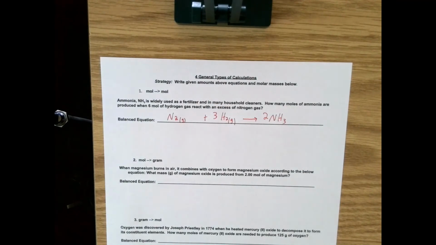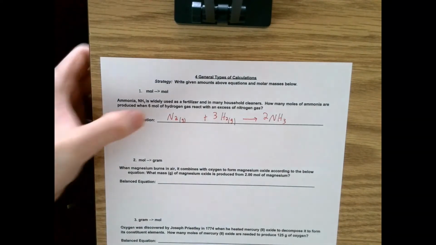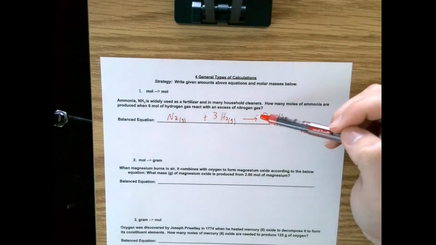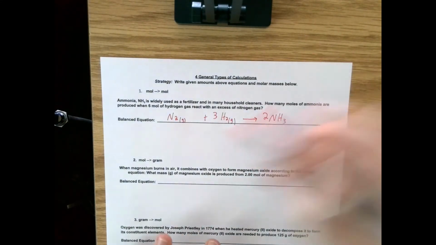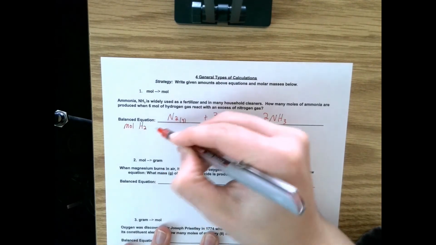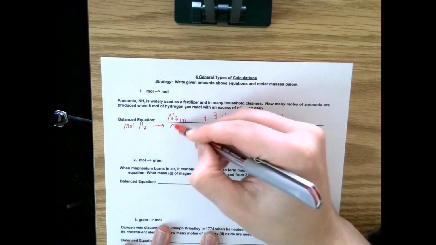So think about what an excess means. An excess just means I have enough of it. So I'm not worried about running out of nitrogen. I have plenty of it. It's an excess. But I am going to run out of hydrogen. So when you say you have an excess of something, that just means you won't run out of that one. You have plenty of it. So really what I'm trying to do is convert from moles of hydrogen to moles of ammonia.